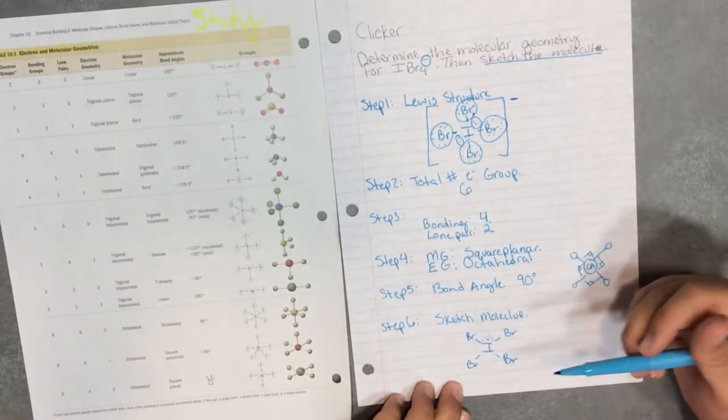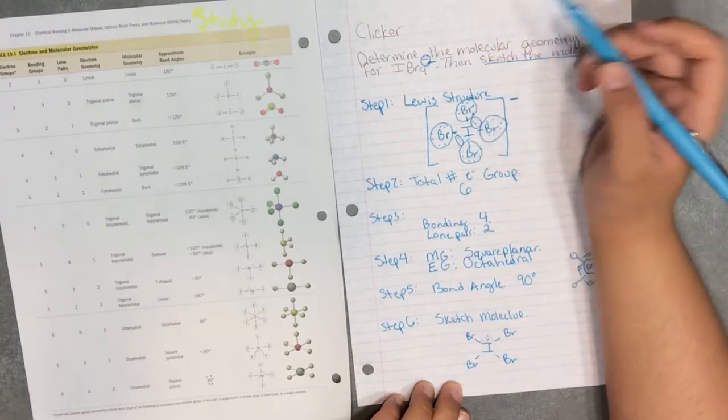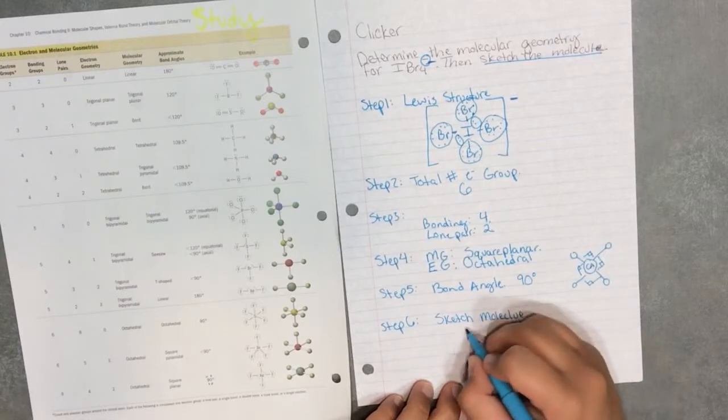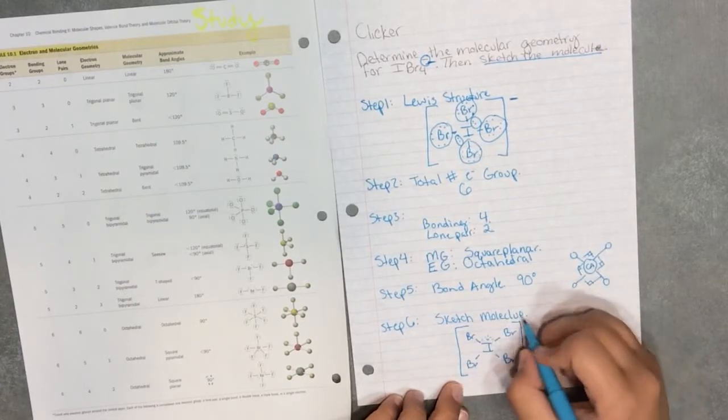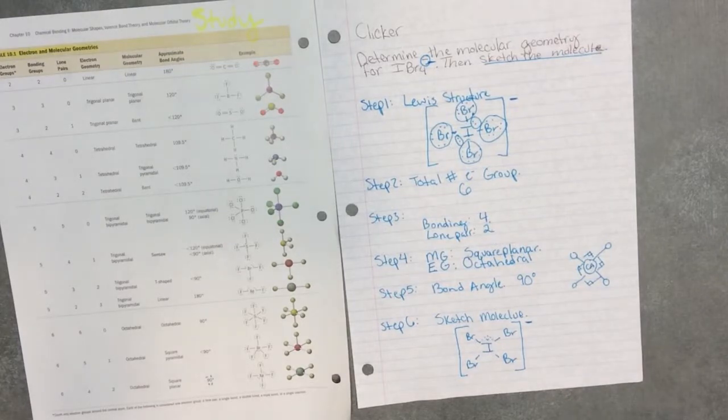However, it's here where you need to reference back to this negative charge. So again, you're going to take the entire molecule, place it in brackets, and notate a negative charge in the top right-hand corner.